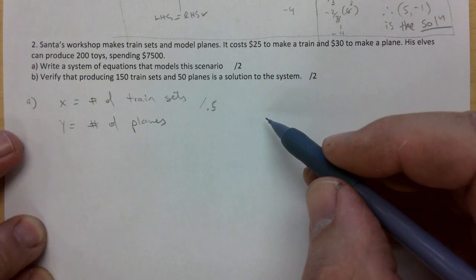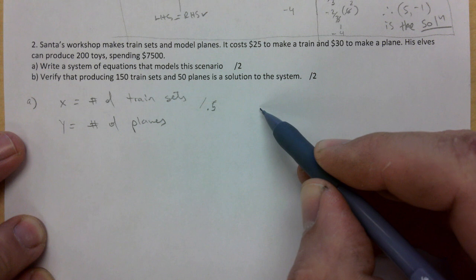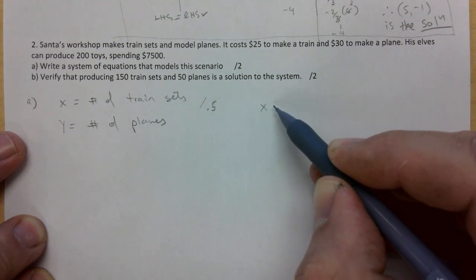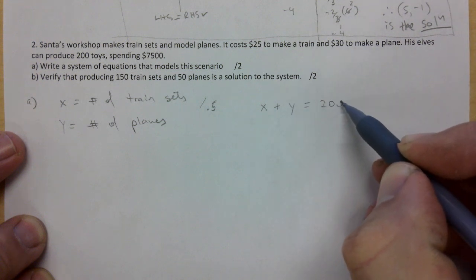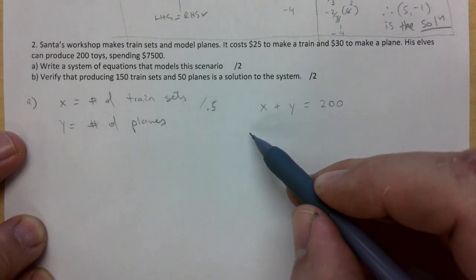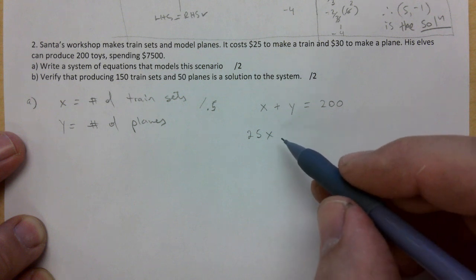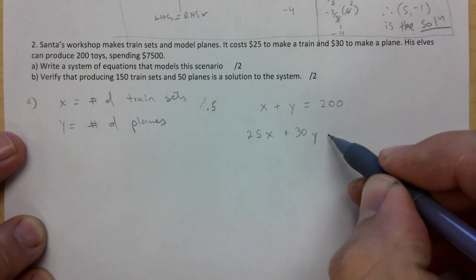And then so write a system of equations. We have that they can produce 200 toys. So the number of trains and planes is going to be equal to 200. That should be one equation. And then when it comes to cost, since it costs $25 to make a train and $30 to make a plane, right?